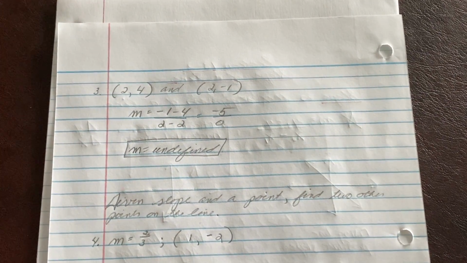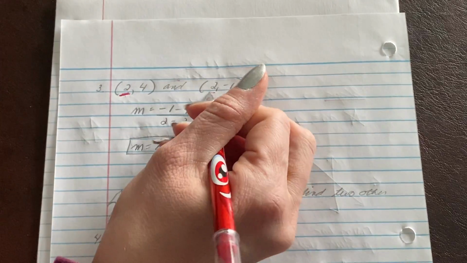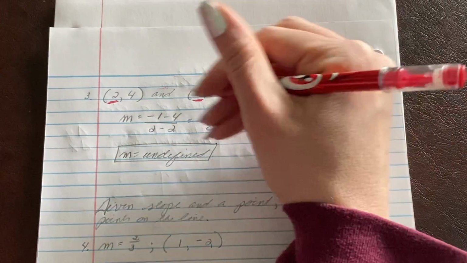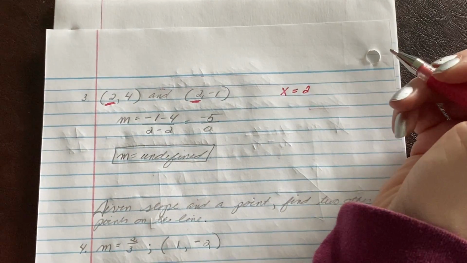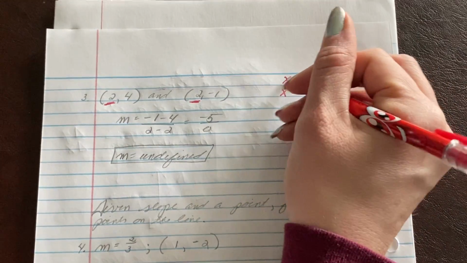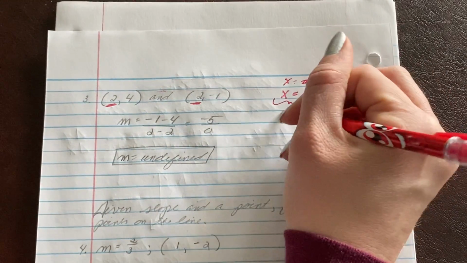All right, again, I want to show you another way of looking at this problem. Since the x values are exactly the same, the equation of the line through these 2 points is x equals 2. Again, that's because the x's are exactly the same. This is the format, x equals a number, for a vertical line.